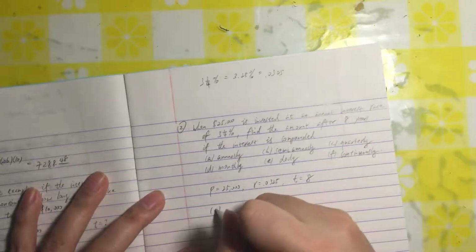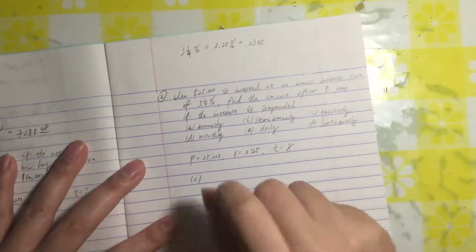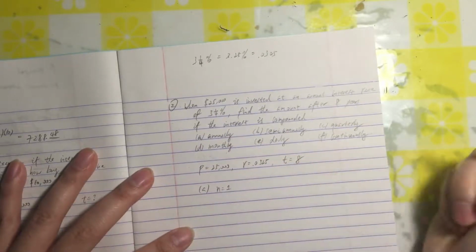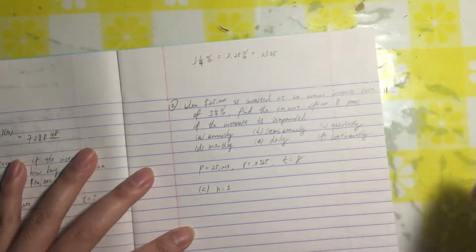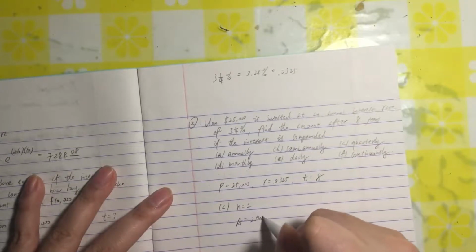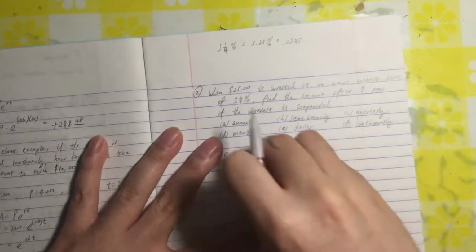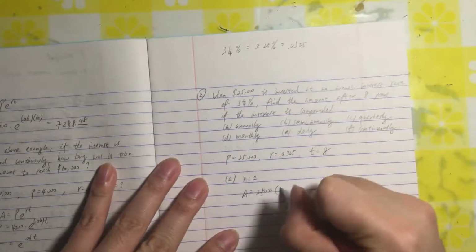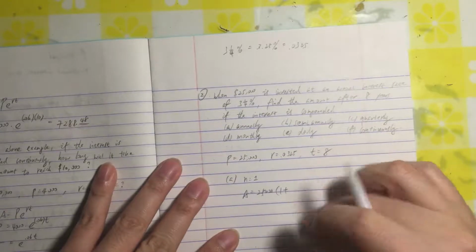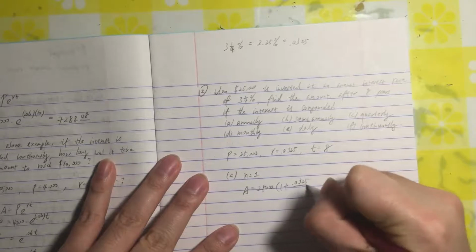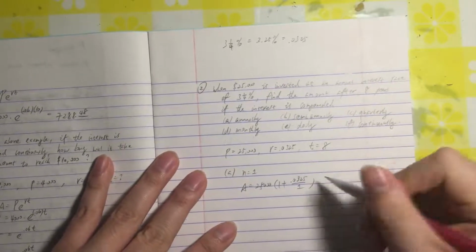For part A, if the interest is compounded annually, it means we compound interest once a year, N equal to 1. Apply the formula. Amount equal to principal times 1 plus R over N, where R is 0.0325, N is 1, to the power of NT.